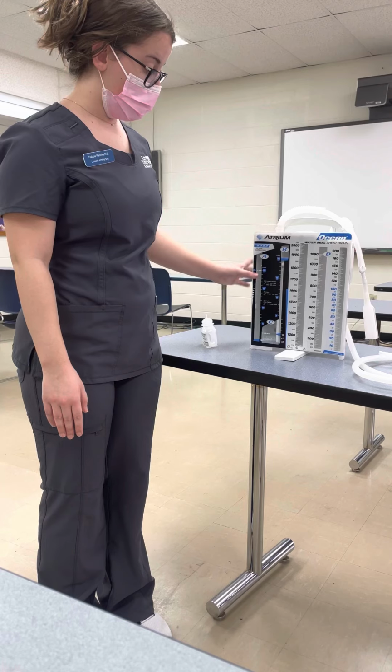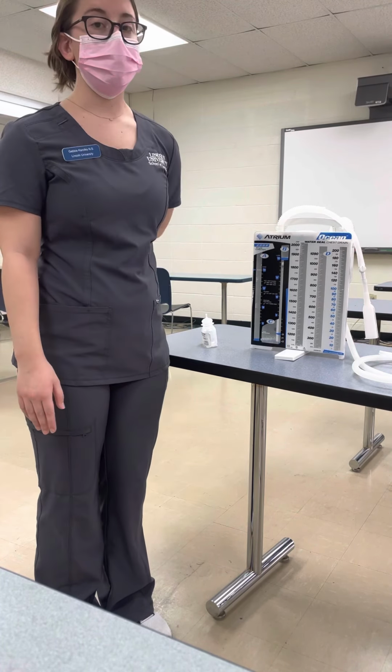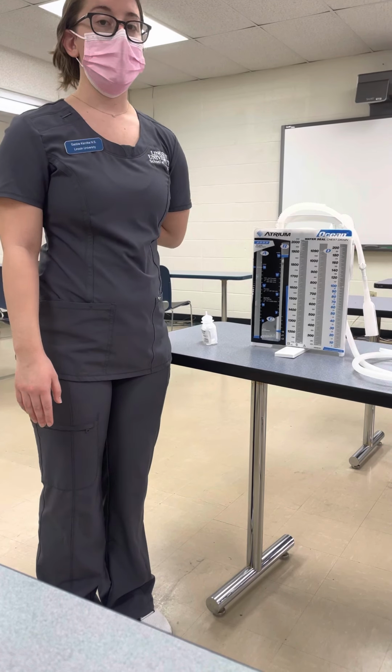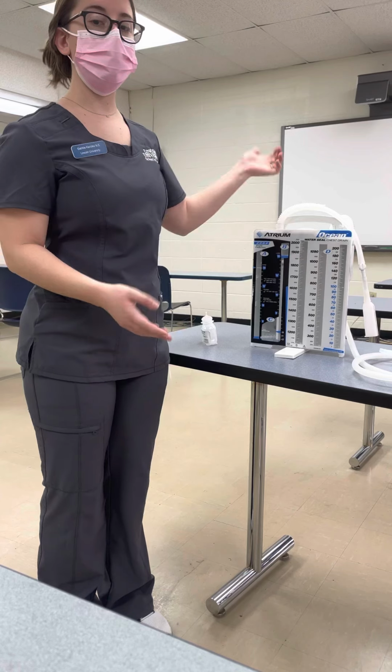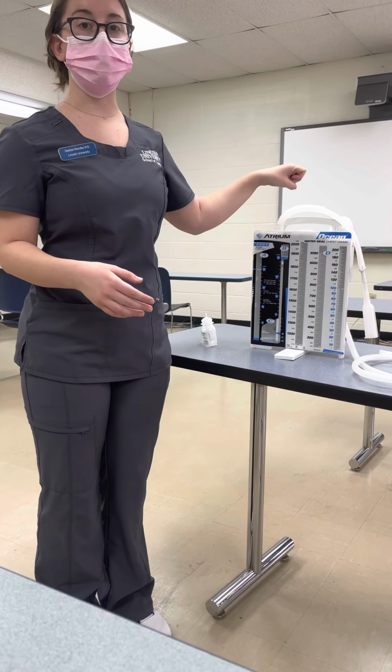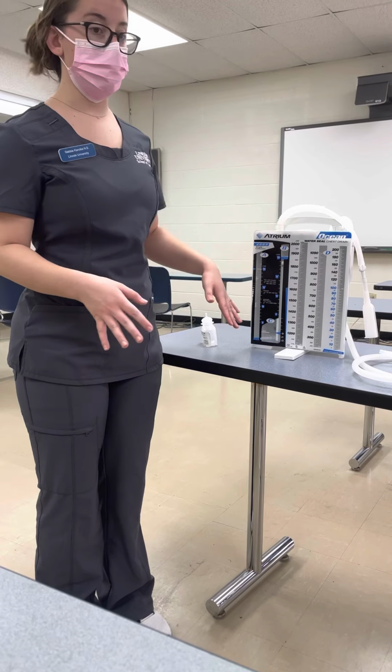Now, the suction chamber here only works when the wall suction is turned on. So again, we would want to make sure that the provider has that noted as an order, and if we need to turn it on, we can turn it on through the wall suction. If it needs to be turned off, we just turn it off through the wall suction. We never empty or drain any of these chambers for any reason.